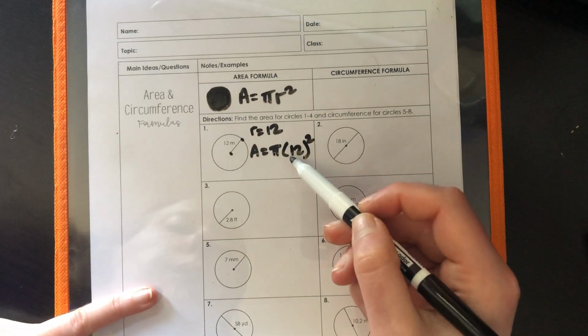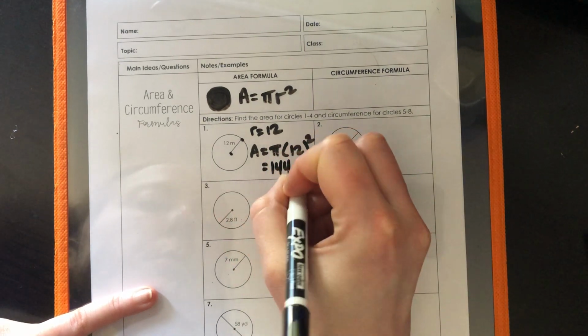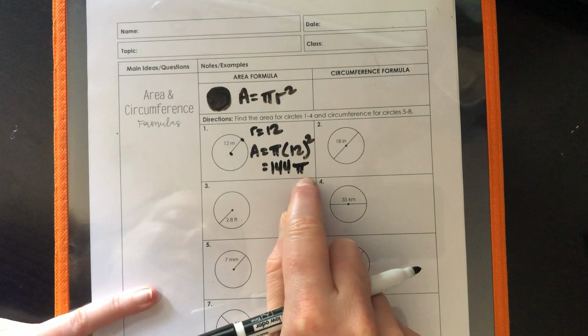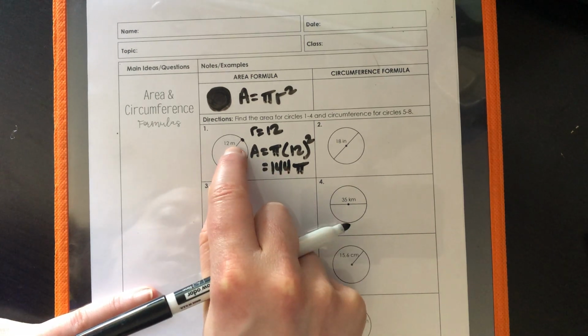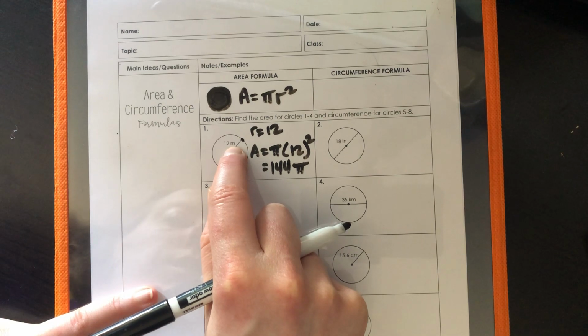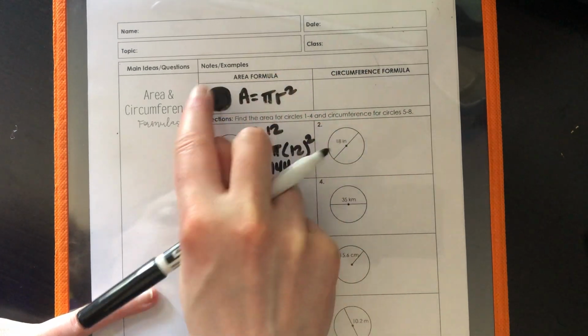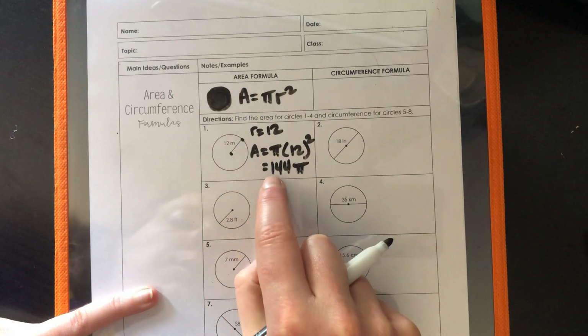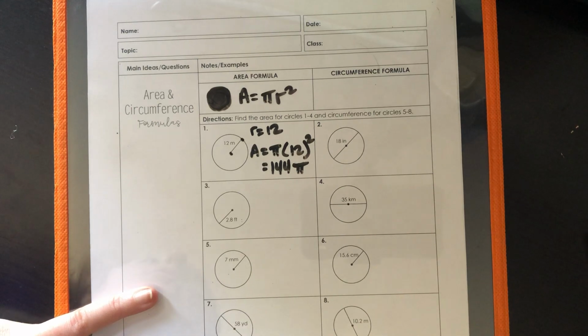So in my calculator, I would do 12 squared is 144 pi. This would be the exact answer: 144 pi meters squared, because we are using the radius squared, that's a two-dimensional, flat surface. It'd be 144 pi meters squared.